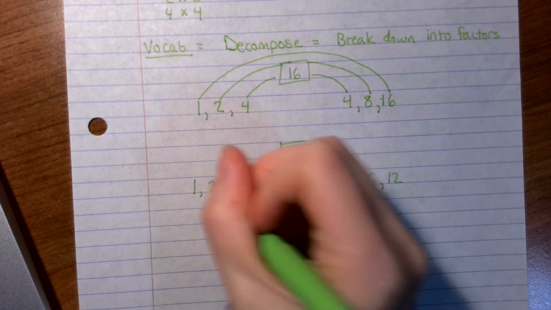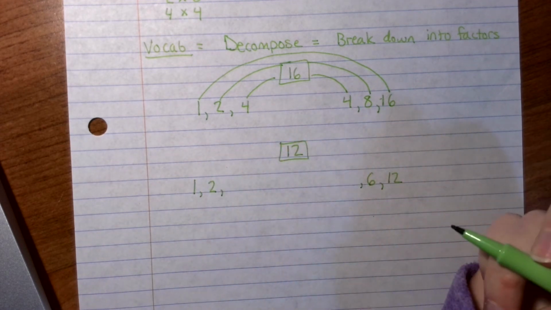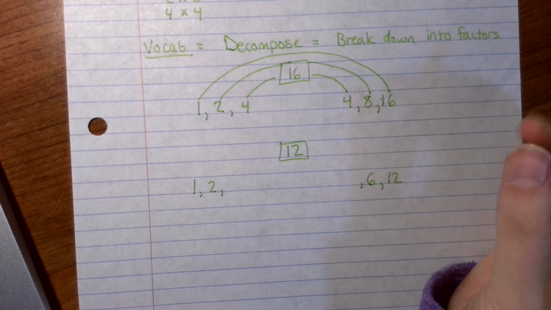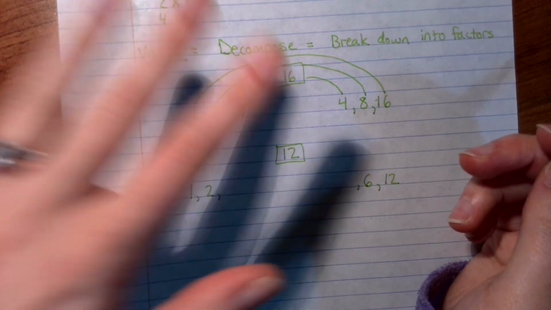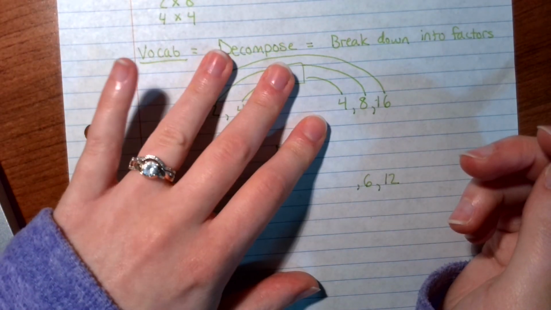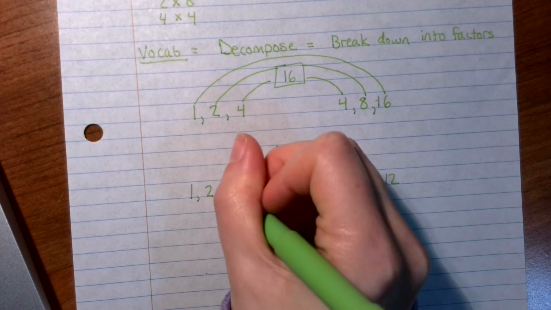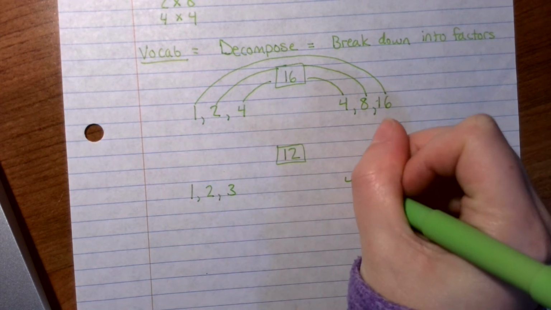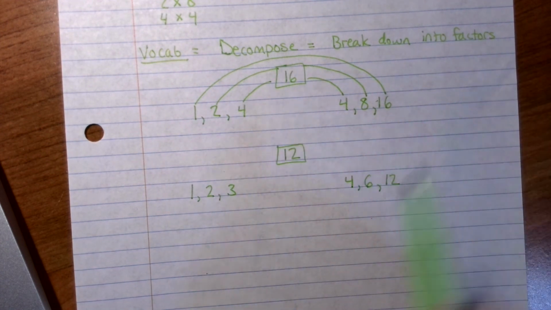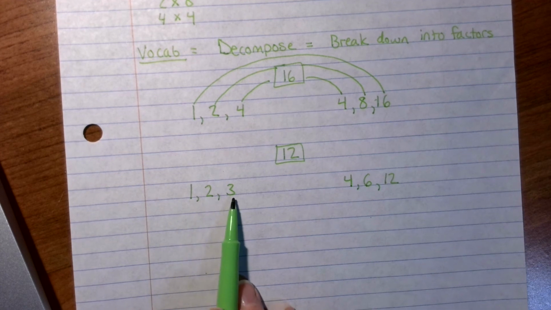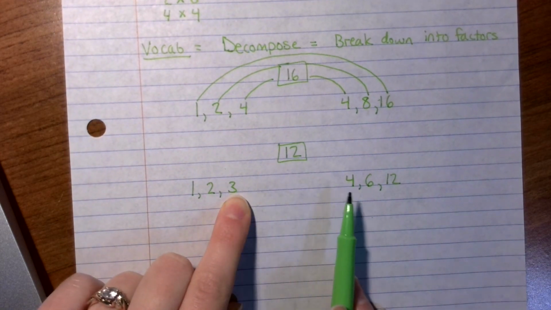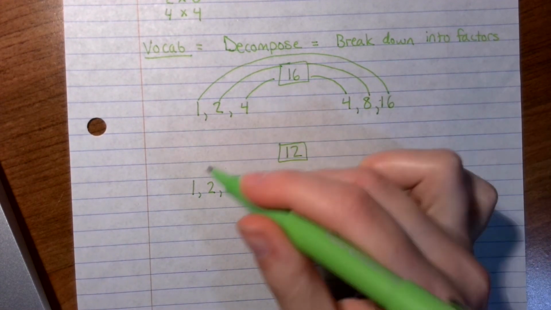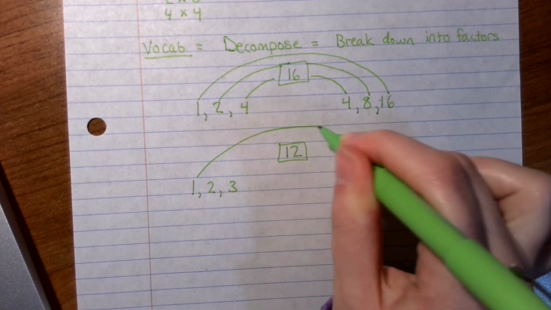Can 3 go into 12? Well, by golly, it can, because if I know my 3 song, 3, 6, 9, 12. And if you can see, I did 3, 6, 9, 12. So I did 4 times, so that means 3 times 4. Now look at my list. I have 1, 2, 3, 4. No number can fit in between 3 and 4, so I know I'm done. And now I can connect by drawing my rainbow.